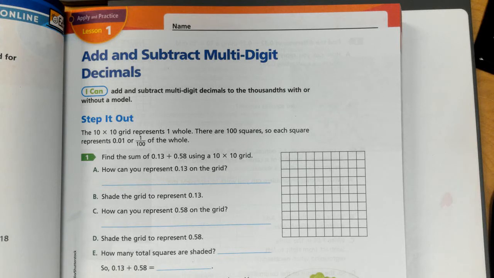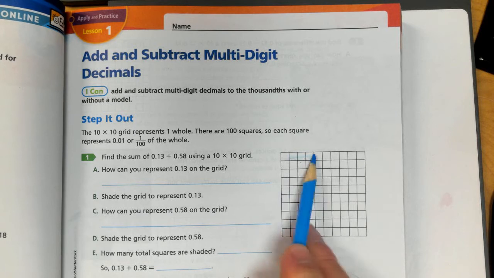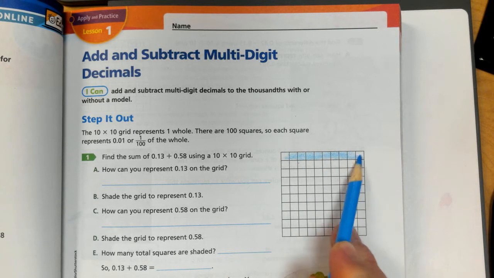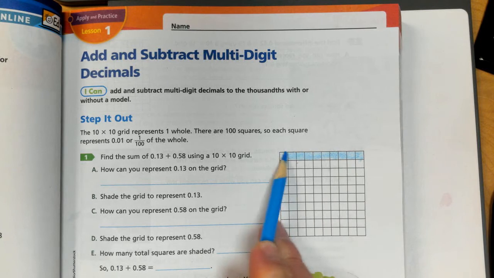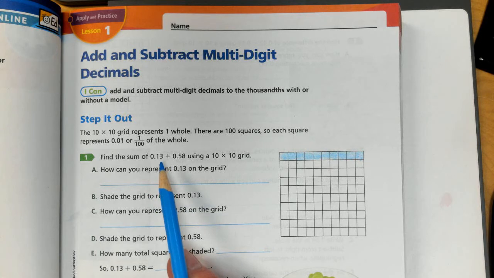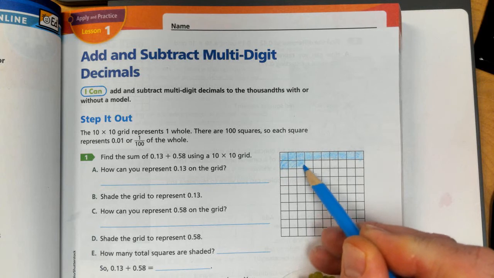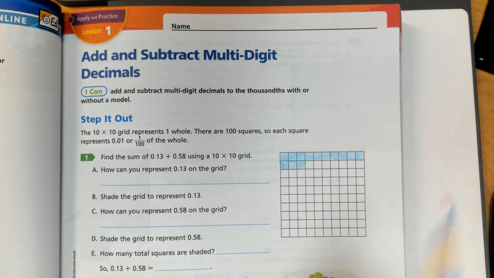Okay, so if we were finding the sum of 0.13 plus 0.58 using a 10 by 10 grid, how can you represent 0.13 on the grid? Okay, well, you know that 13 hundredths means that is going to be one entire row or column. Now you can shade in with a colored pencil like me, or just use your regular pencil. So there's my 1/10, 0.1, 1/10. Now I have 3 hundredths more. So I'm going to continue and shade in my next 3, like so.